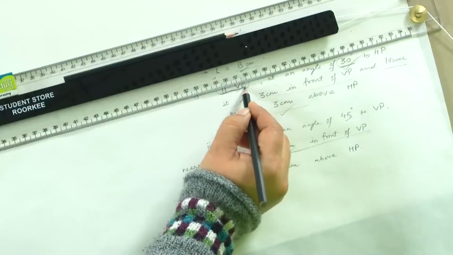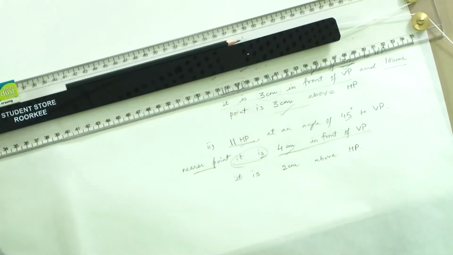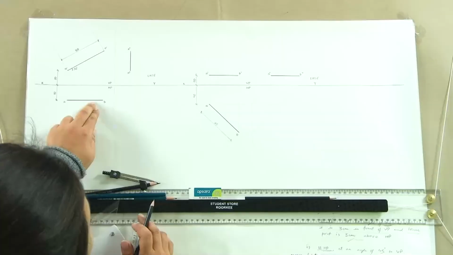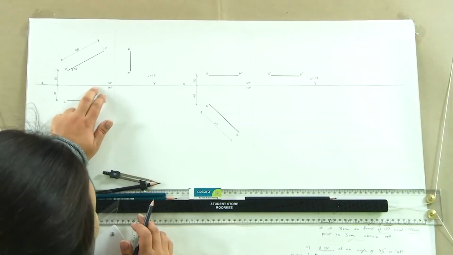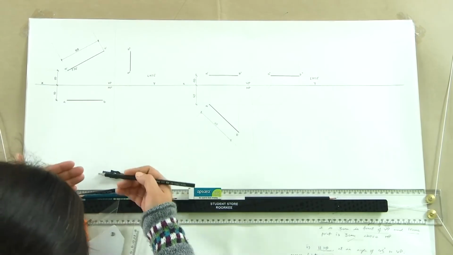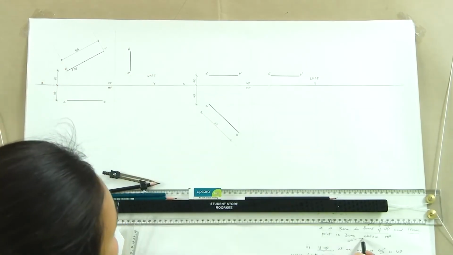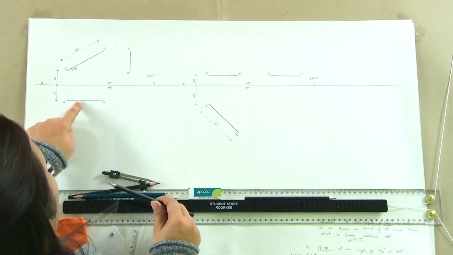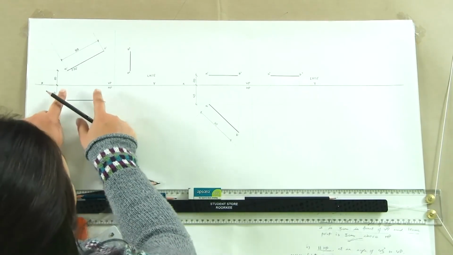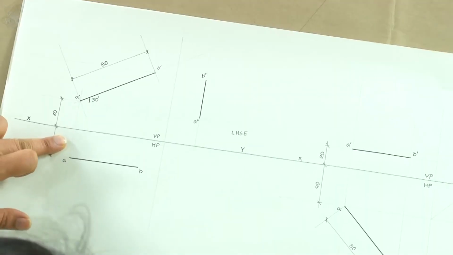The only change in this could be where the line is in a plane. So, for example, in the first case, suppose the line was not just parallel to VP, but it was in the VP. In that case, if the line was in VP, then we will have this line which is in the top view merging with XY. So, it will be in VP at a height of say 3 centimeter above HP, but the moment it is contained in VP, this projection will shift to xy, and we will have a darker line here as this vanishes. That is the only change.